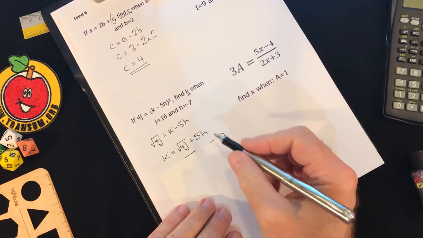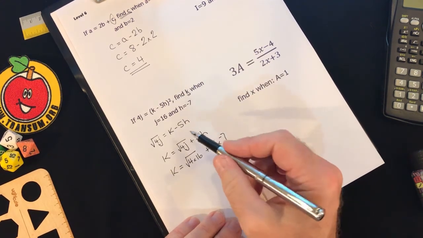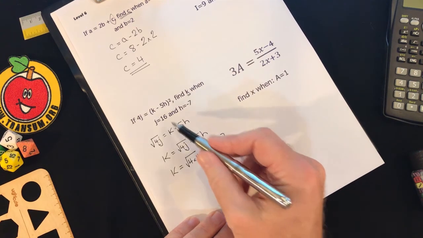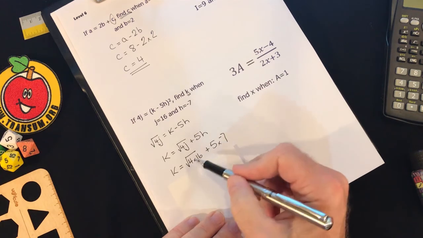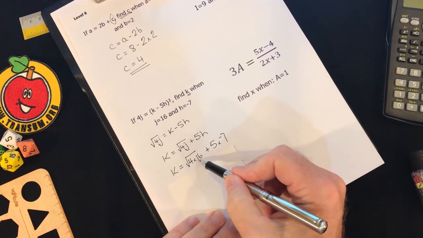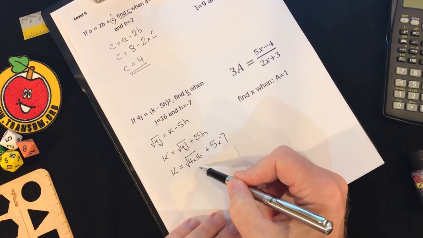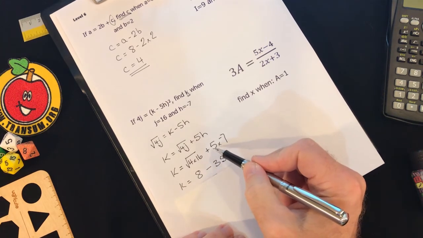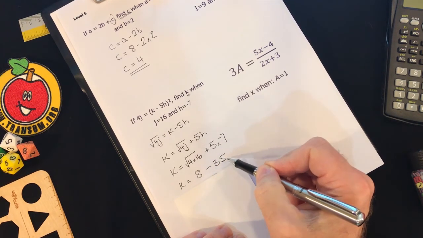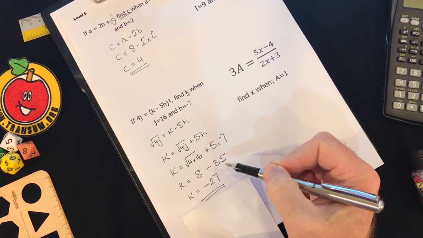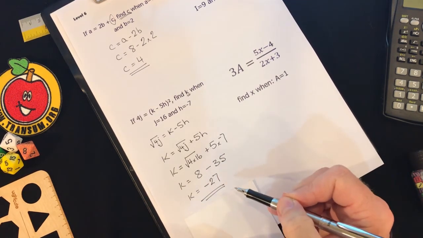And now we can substitute in the values. The fact that we know j is 16 and we know that h is negative 7. So then 4 times 16 is 64, so the square root of 64 is 8. A positive 5 times a negative 7 will give us minus 35. So the final answer, k, is minus 27.